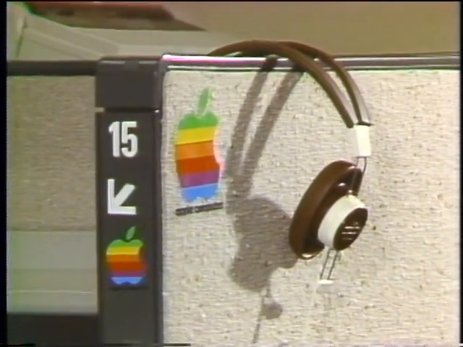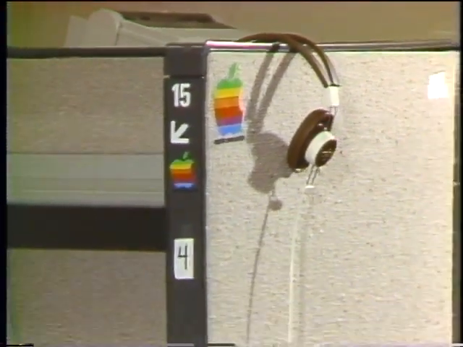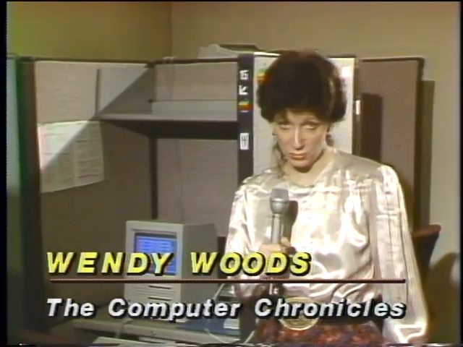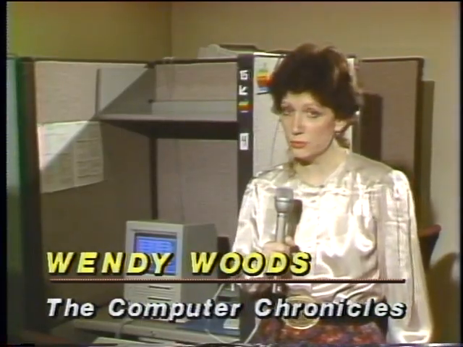There's a reason why the Macintosh and not the PC is running Speakware: Apple's HyperCard. As Larry says, he was more interested in the product than the process, and Apple had the right tools to help him put together the product that he needed. In San Ramon, California, for the Computer Chronicles, I'm Wendy Woods.